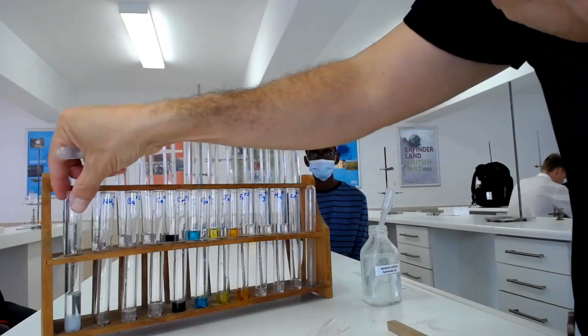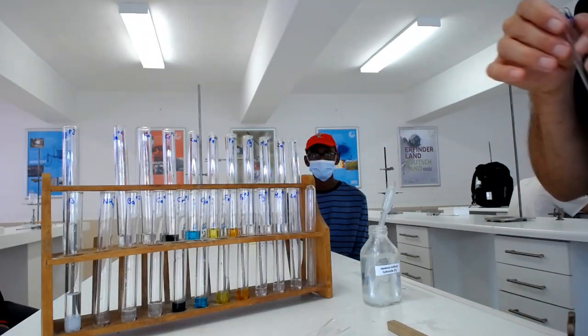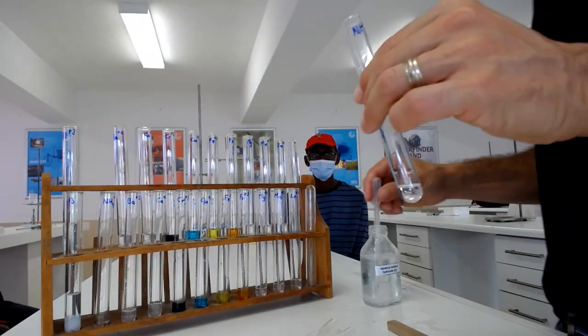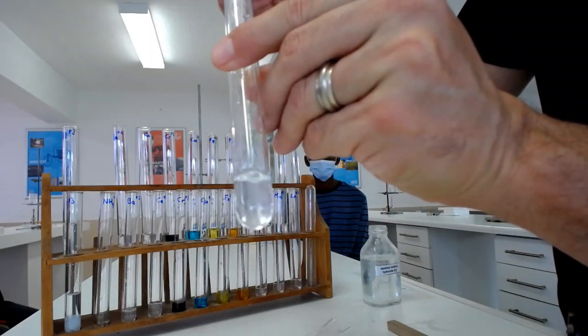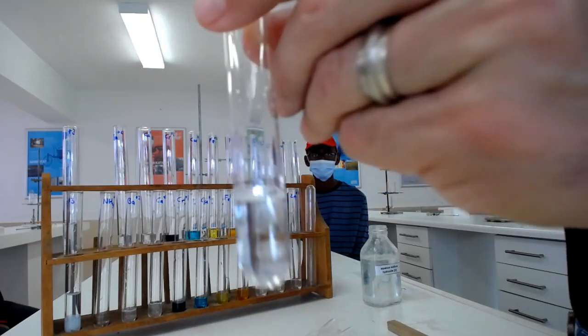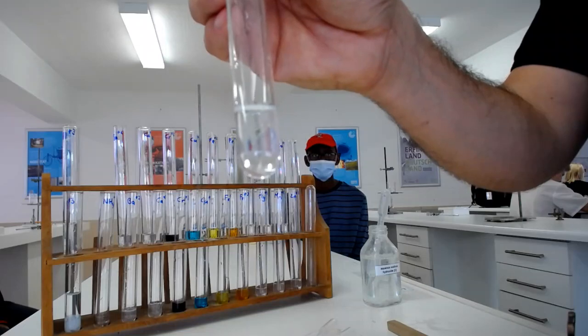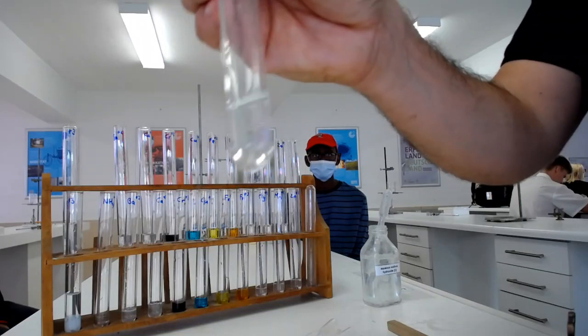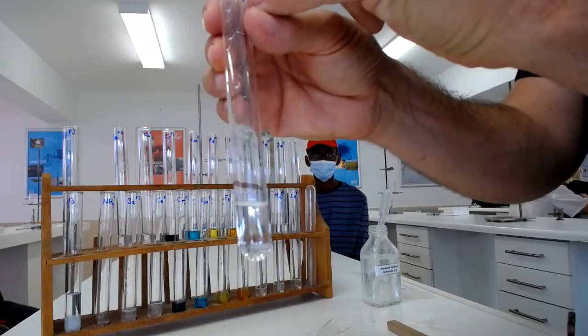Done. Next one, ammonium. What happens with ammonium? There's no precipitate with sodium hydroxide. There's also no test with ammonia. But what it does tell you is that when heated, it gives off ammonia. So this is your ammonium ion that gives off ammonia.